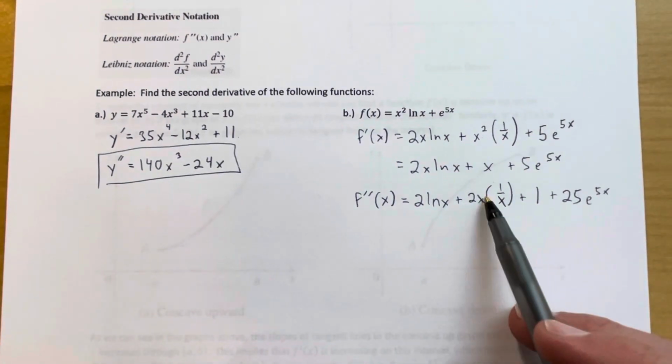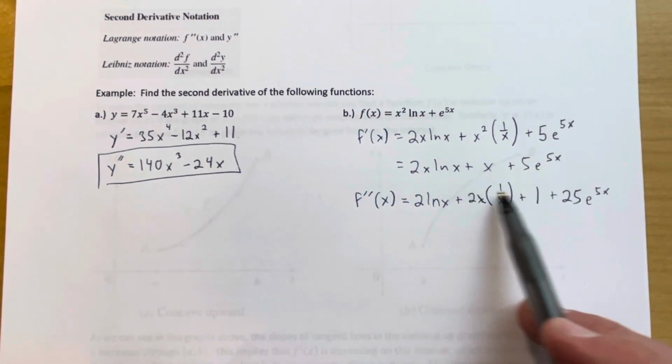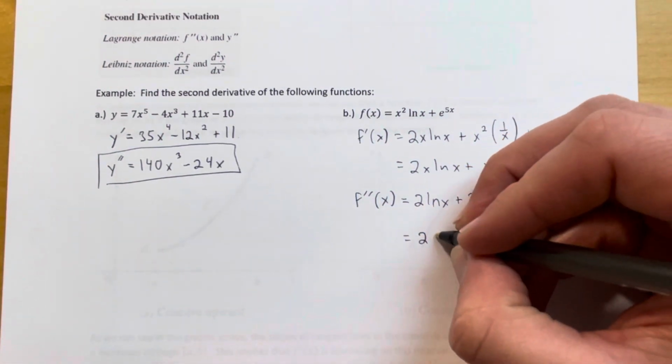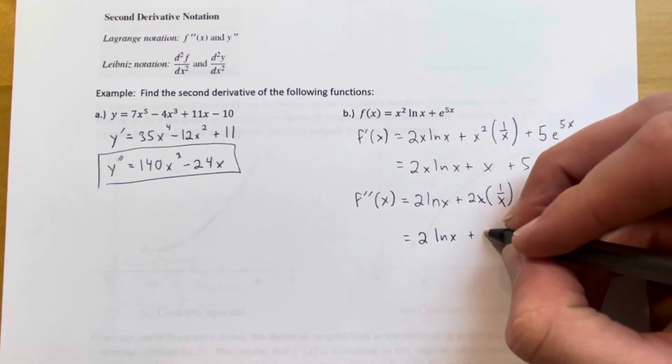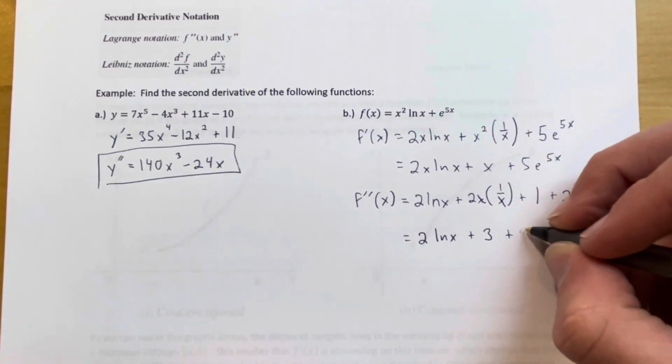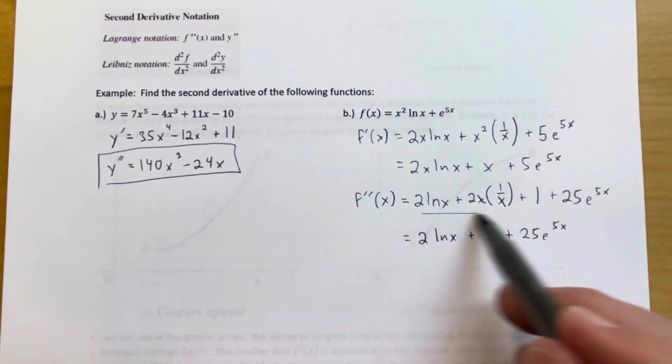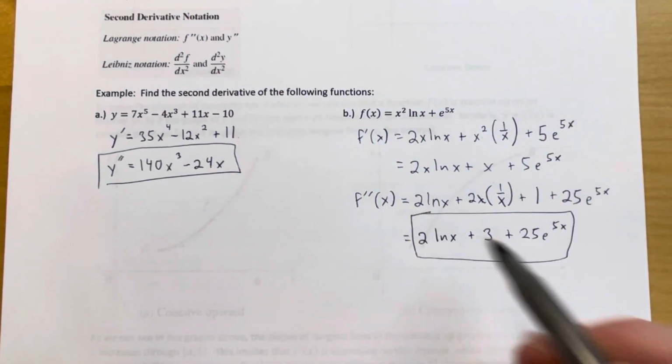2 times 1 is just 2, but then I have a plus 1 here as well, so these two terms are going to combine and give me a 3. 2 natural log of x plus 3 plus 25e to the 5x. And that would be my second derivative.